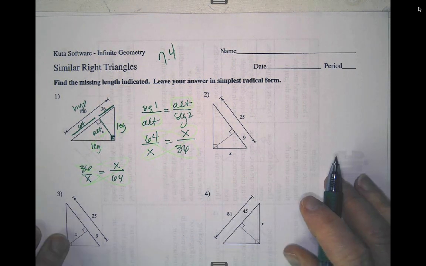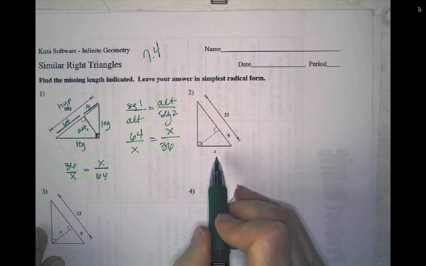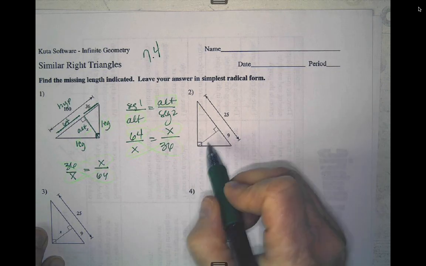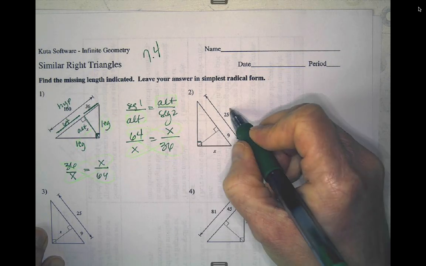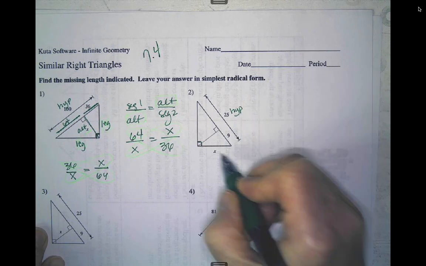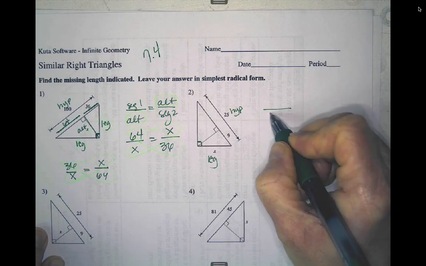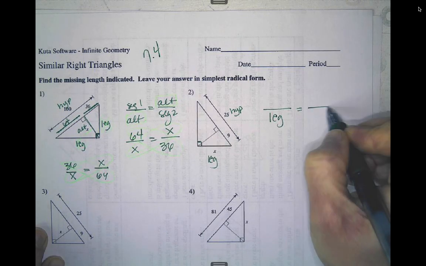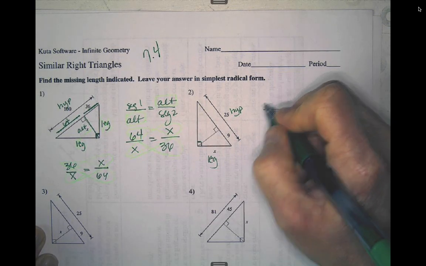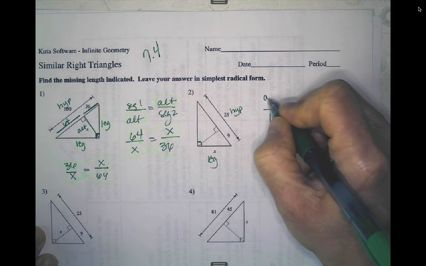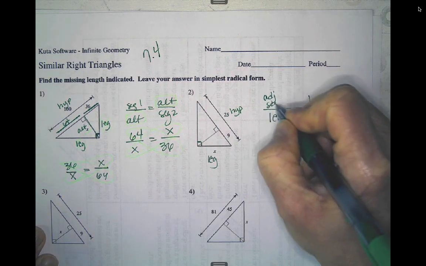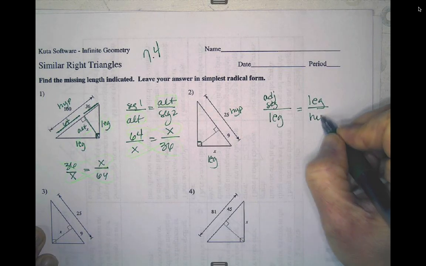Now if I go over here and I look at this problem, this is not giving me anything. Here's that right angle again, so here's the hypotenuse again. And then this right here is a leg. So then that other formula is: the leg is the geometric mean of the adjacent segment of the hypotenuse and then the whole hypotenuse.